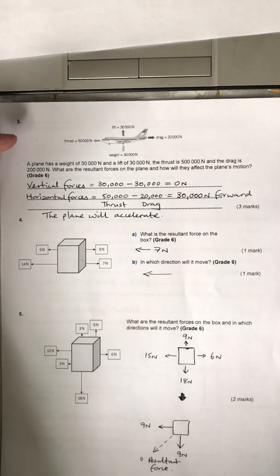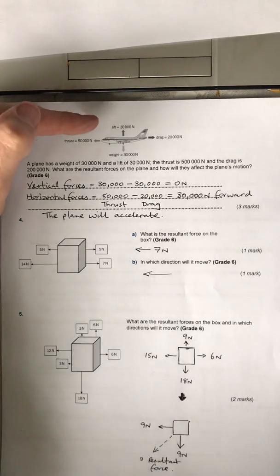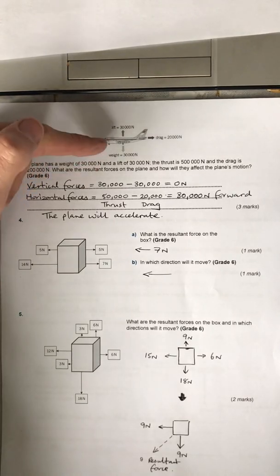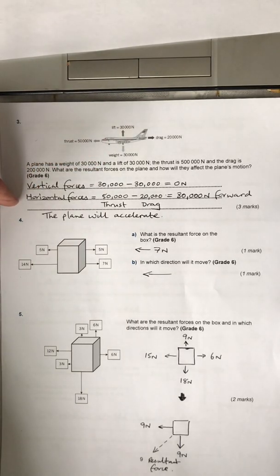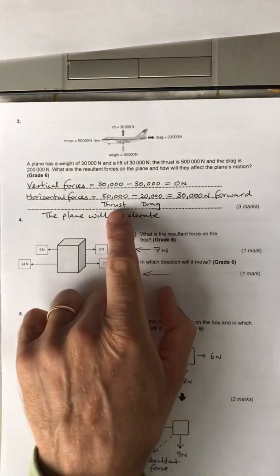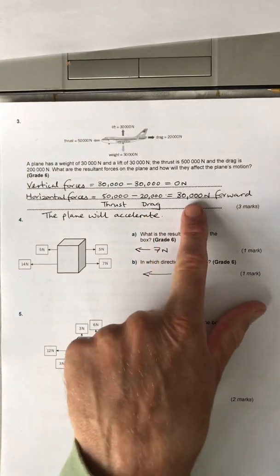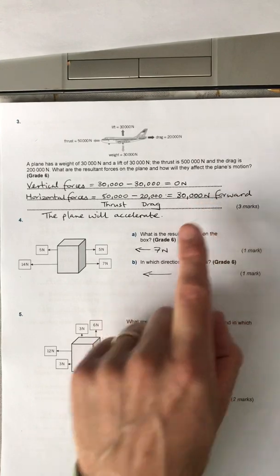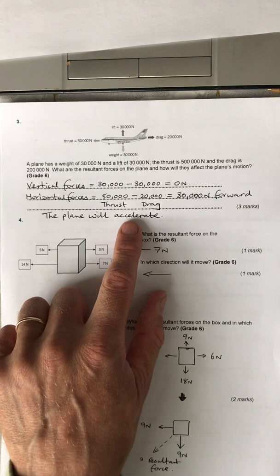Aircraft, this one's got 4 forces acting on it. And they ask us what the resultant forces are and how it will affect the plane's motion. So we look at the vertical forces first. The lift is 30,000 newtons. The weight is 30,000 newtons. They're the same, so they cancel each other out. They're balanced. The horizontal forces, however, are different. So the thrust is 50,000, the drag is 20,000, the difference is 30,000, and it's moving forward. Because the forces are unbalanced, the plane will accelerate, so it will speed up.